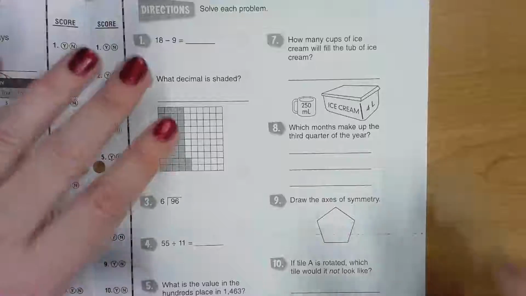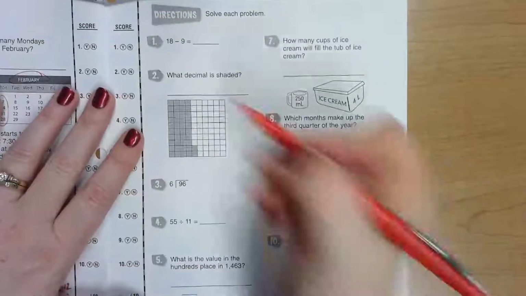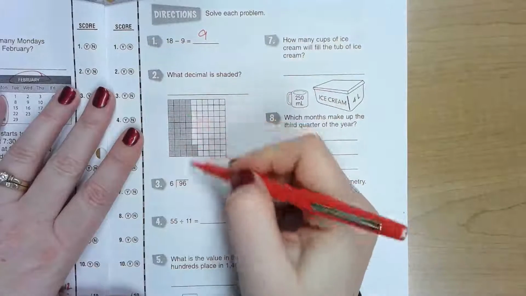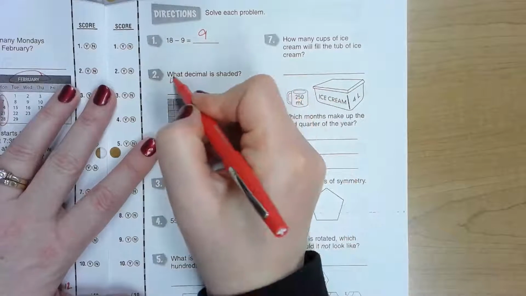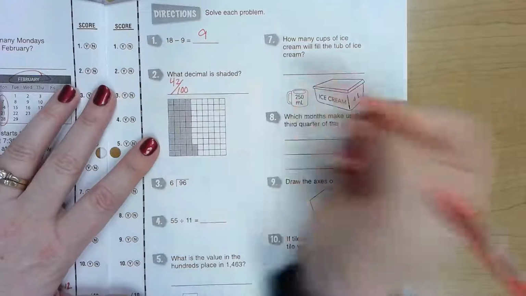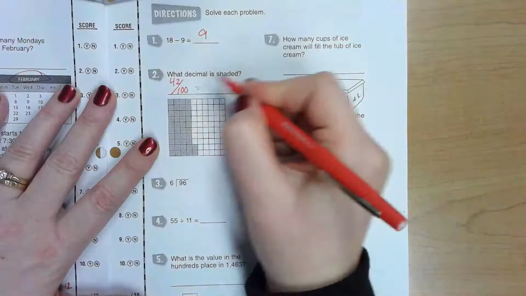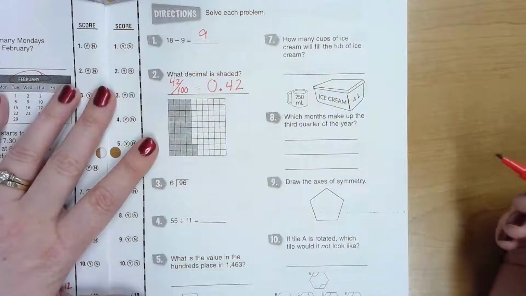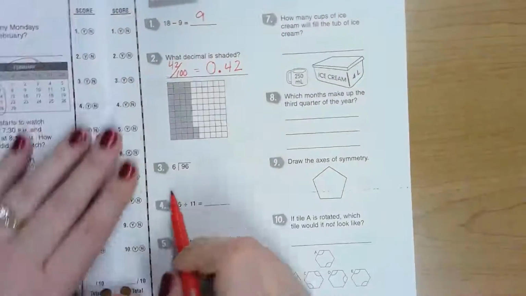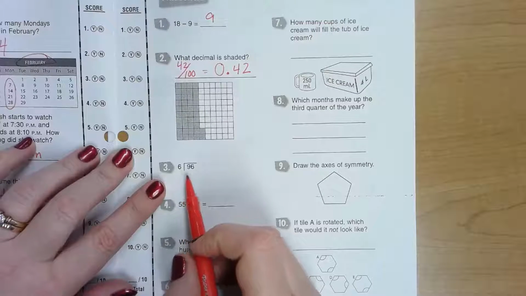Look at the next page. Let me just zoom out just a little bit. 18 minus 9 is 9. What decimal is shaded? Well, here we shaded 42 out of the 100 that are there. So we write that decimal as 0.42 or 42 hundredths.